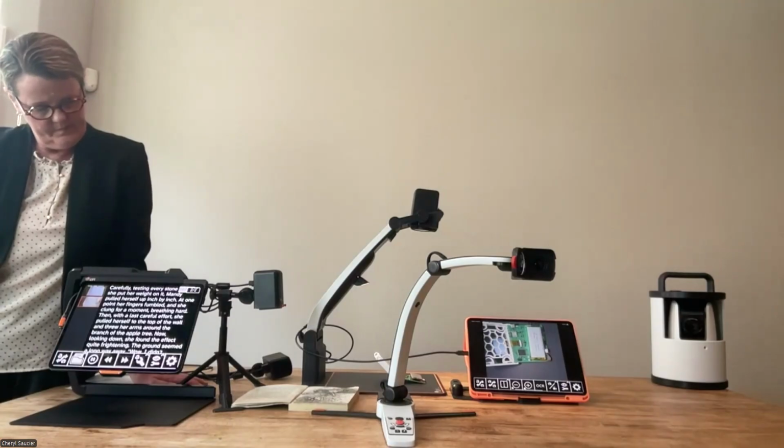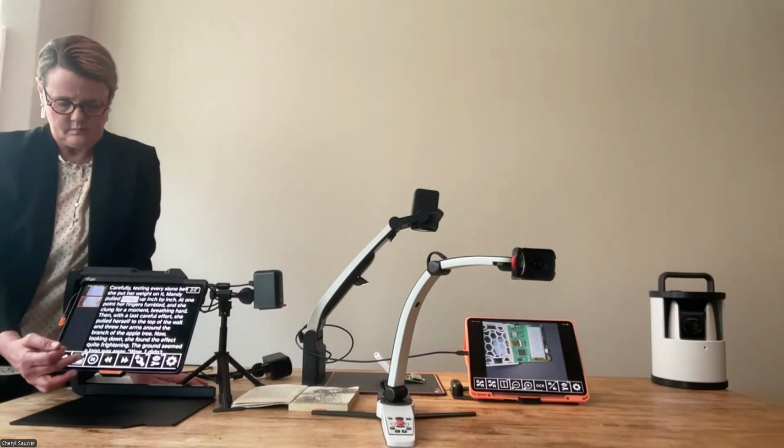Testing every stone before she put her weight on it. Mandy pulled herself up inch by inch.